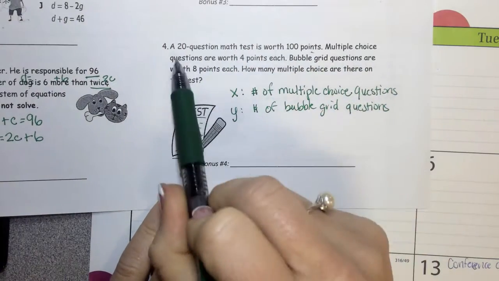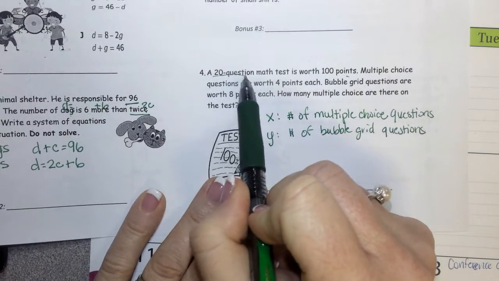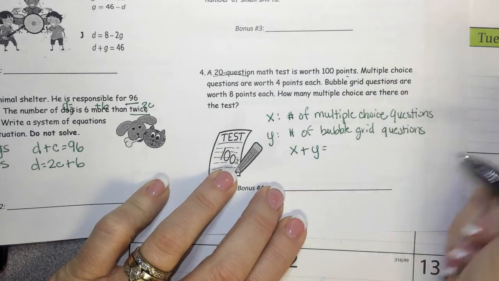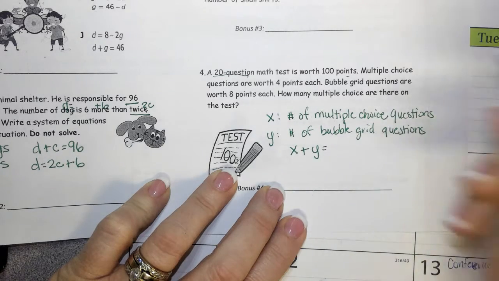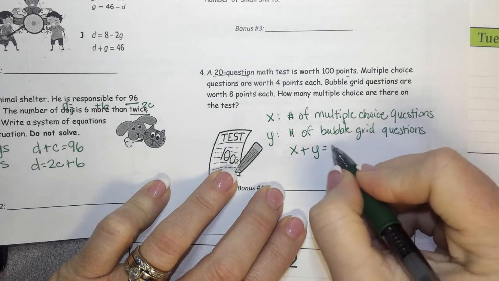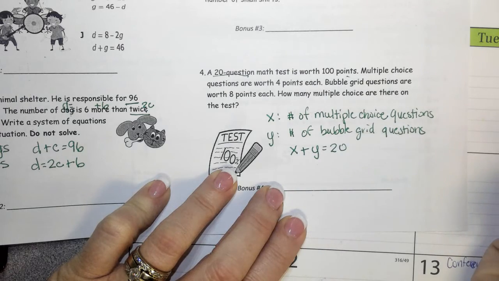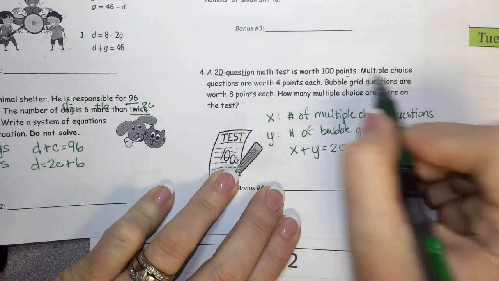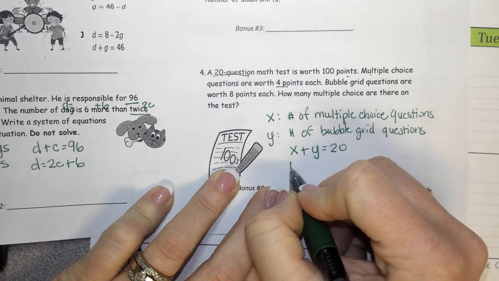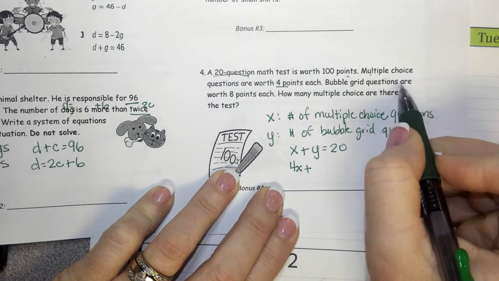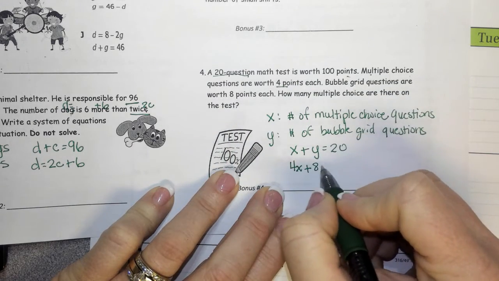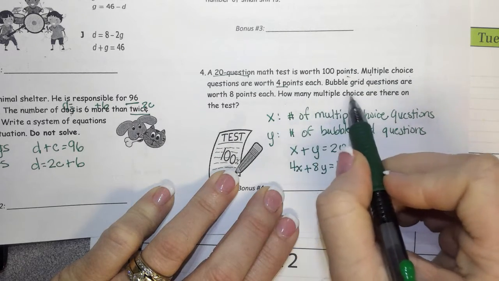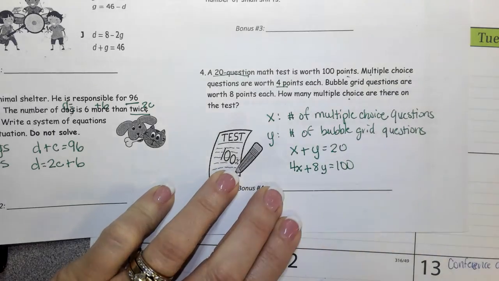Now, it's telling me that there's a total of 20 questions on this test. So that means I have X plus Y, which is the number of multiple choice questions plus the number of bubble grid questions, totaling 20. And then the multiple choice questions are worth 4 points each, so I'm going to have 4x plus, and then the bubble grid questions are worth 8 points each. That's 8y, and that equals 100.